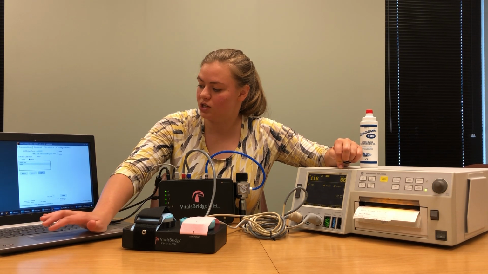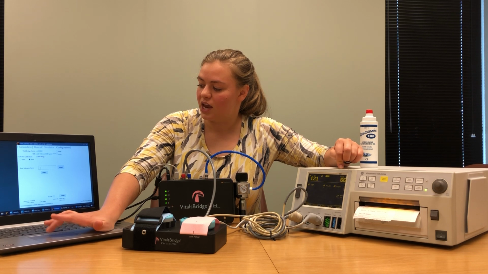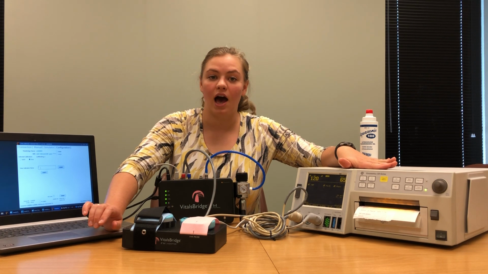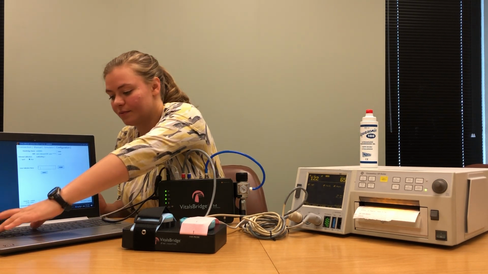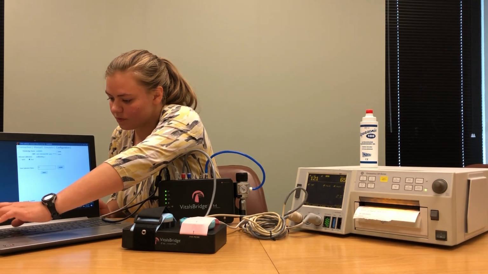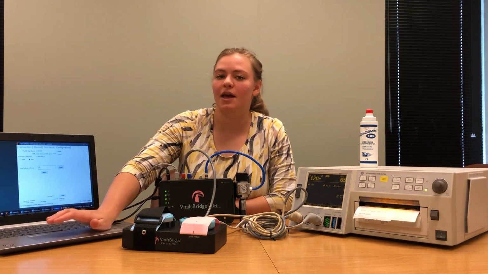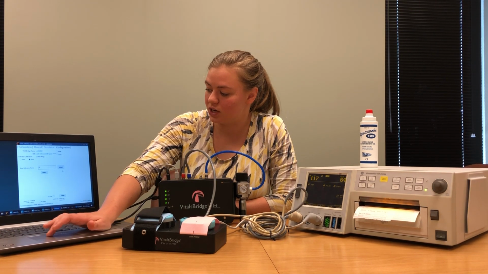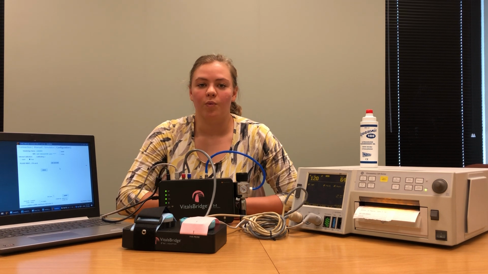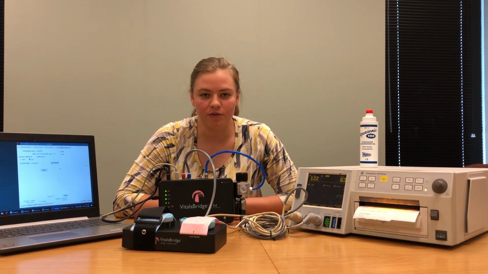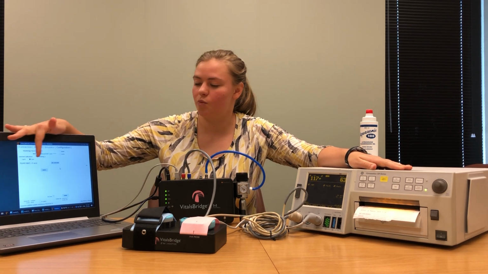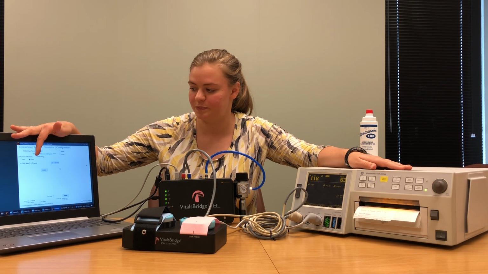To perform a new calibration, select the new button and enter the calibration name. Since we're using a GE monitor, I'm going to use the name GE. Once you have the name entered in your calibration, select Submit. Your VitalsBridge is then going to set a reference setting for your contraction activity. It will take just a moment. Wait for the countdown to finish before proceeding.